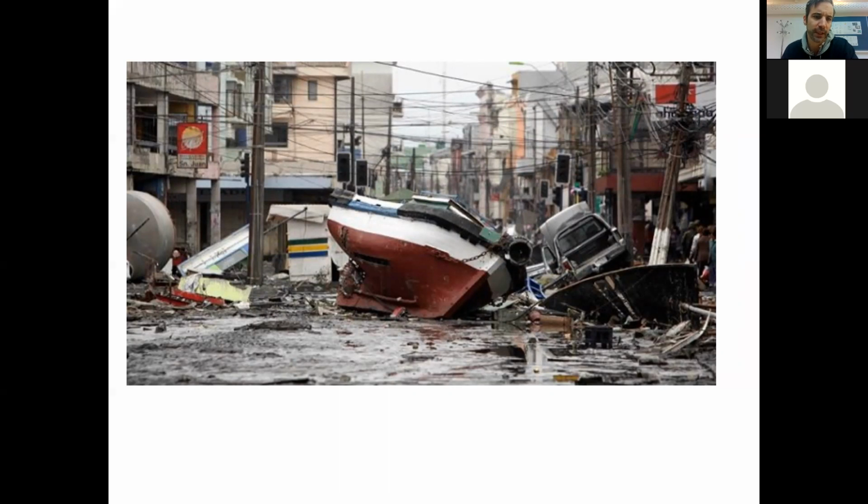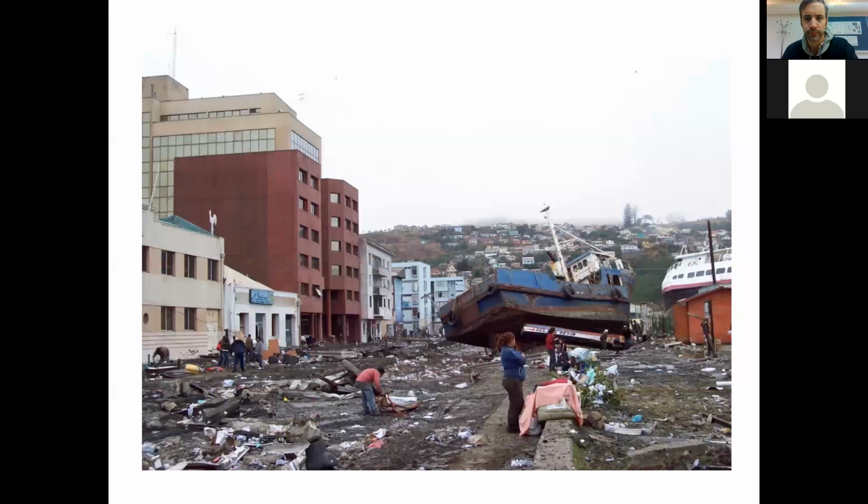Here you can see that the city, even though there was a tsunami and there was lots of flooding, the buildings are more or less all standing where they should be. Here we have another view of the city of Concepcion.